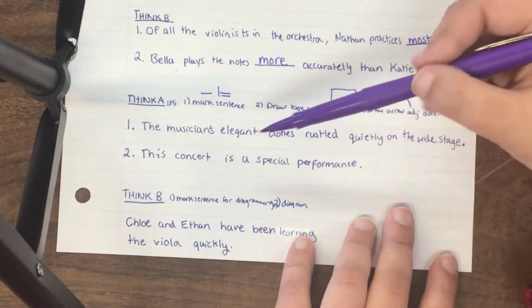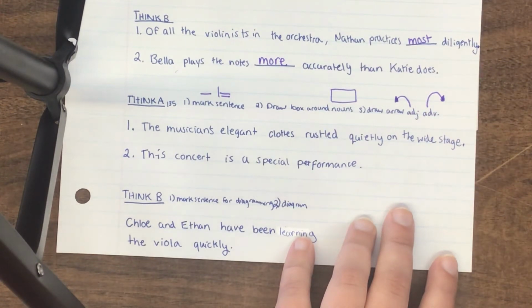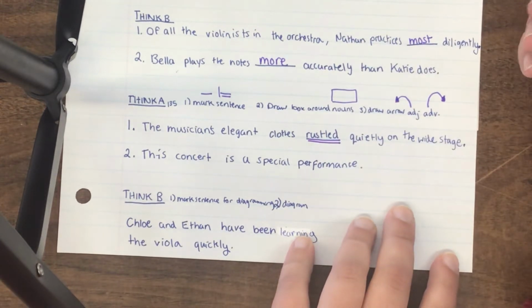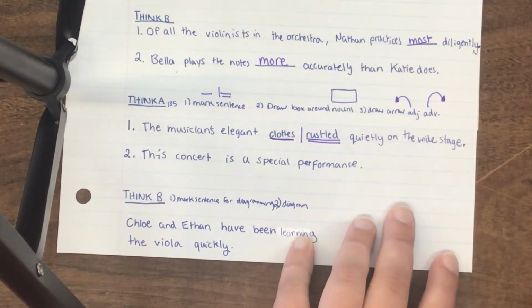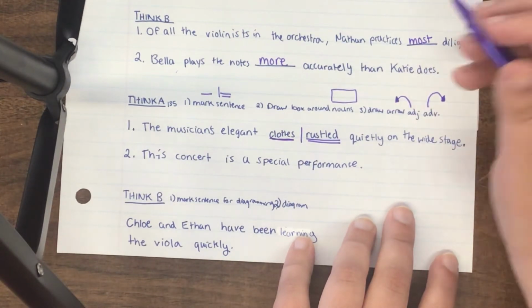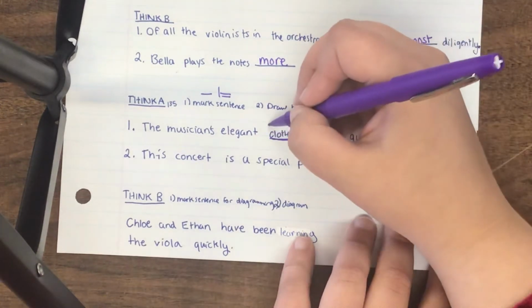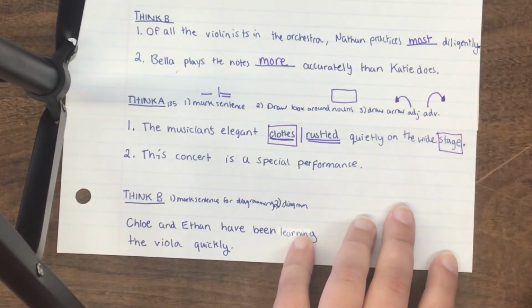The musician's elegant clothes rustled quietly on the wide stage. So first of all, I like to look for my verb. What's my action word in this sentence? Rustled means the movement of clothes. Now, who rustles or what rustles? The clothes do. So clothes is my subject. There we go. I found my subject and my verb. First part done. Next part, I'm going to draw a box around any nouns. That means there might be more than one in the sentence. Let's take a look. Clothes, definitely a noun, so I'm going to box it. Stage is also a noun, so I'm going to box it as well. Are there any more nouns? No, I don't think so.